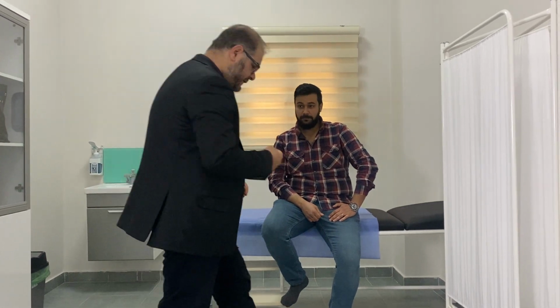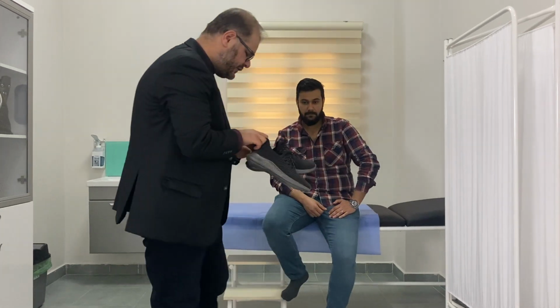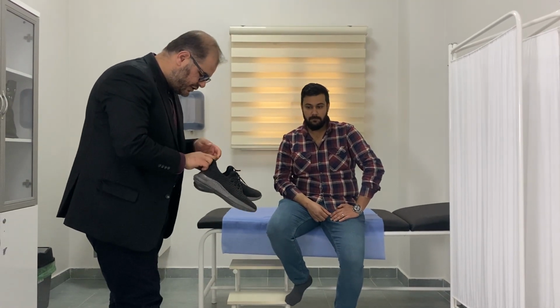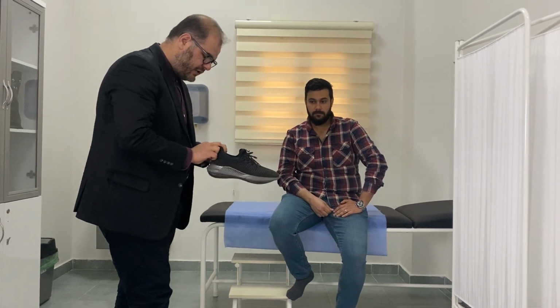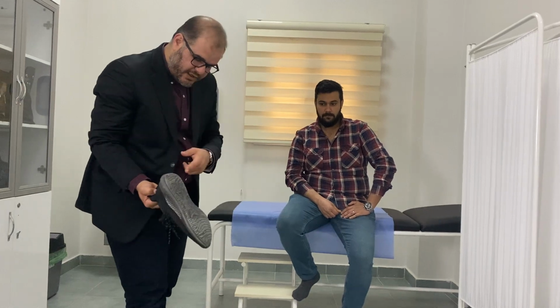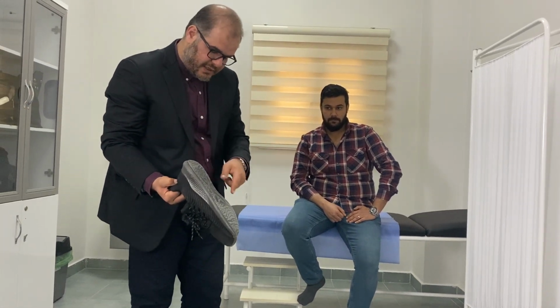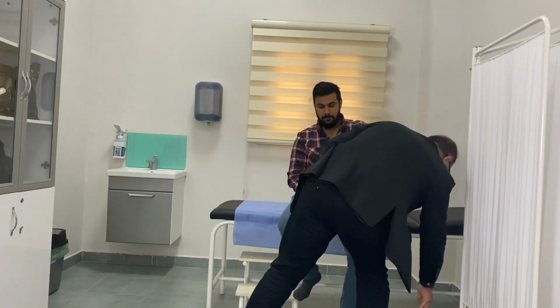Mr. Muhammad, do you have any problem standing or walking? Okay. First of all, if you don't mind, I'll take your shoes. I'll examine the shoes to see if the patient has any shoe wear, any lifting or any supports inside. Also, I have to see the wear patterns of the shoes, which is not available here. He has symmetrical wear patterns, which is normal for the knee.